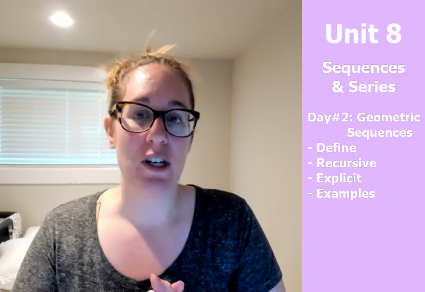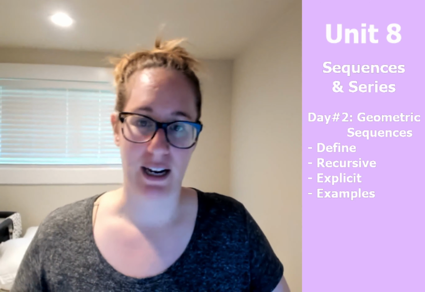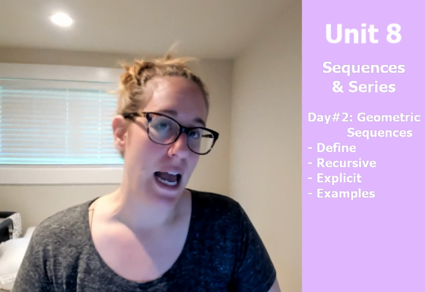So today we are going to do geometric sequences. This is actually day 3. I know it says day 2. I forgot to change the number. It's too late to go back now.